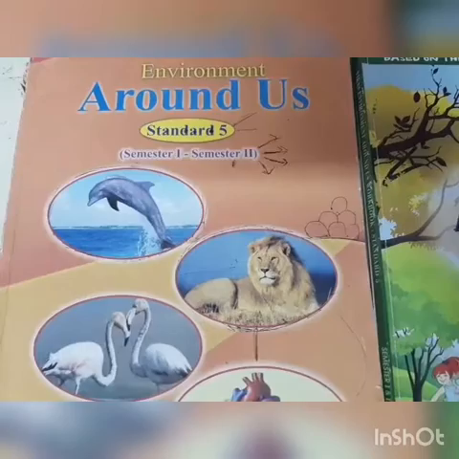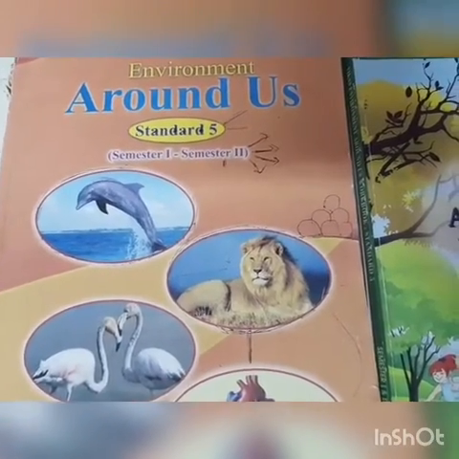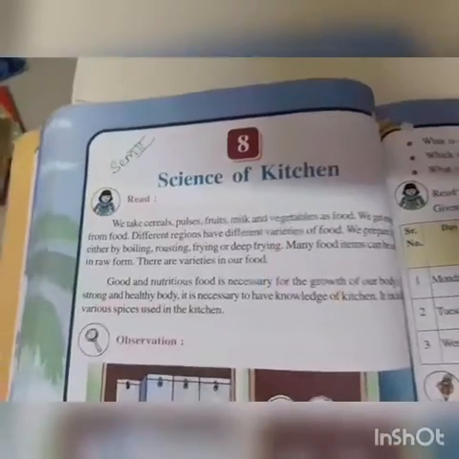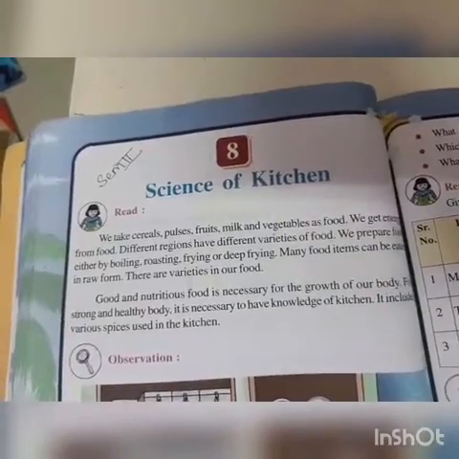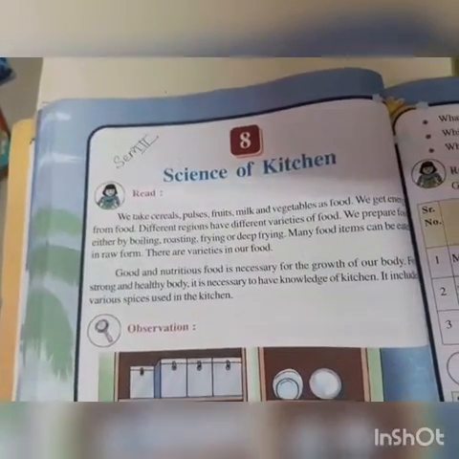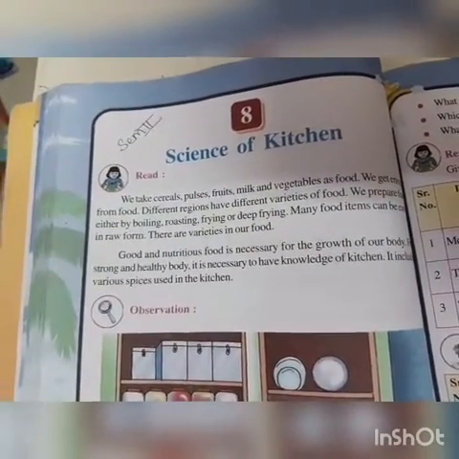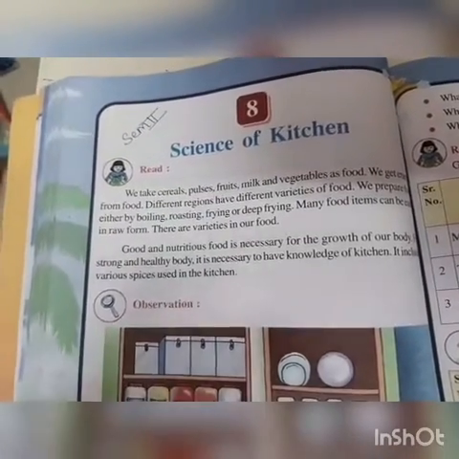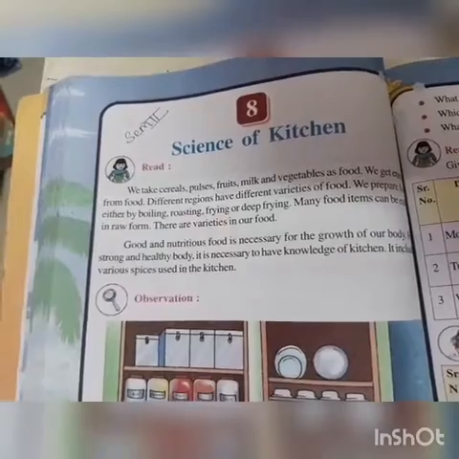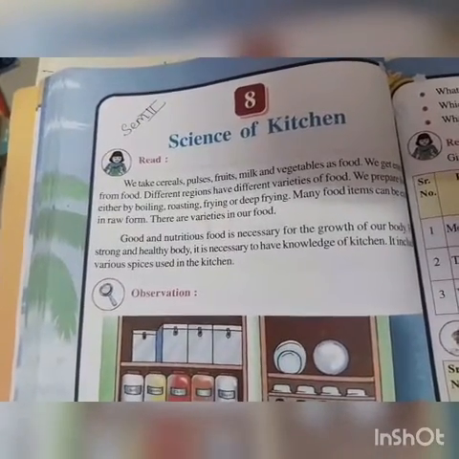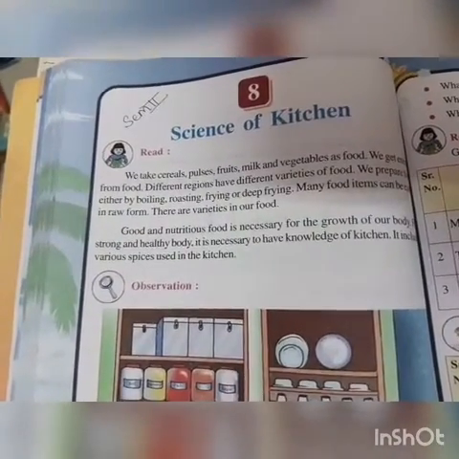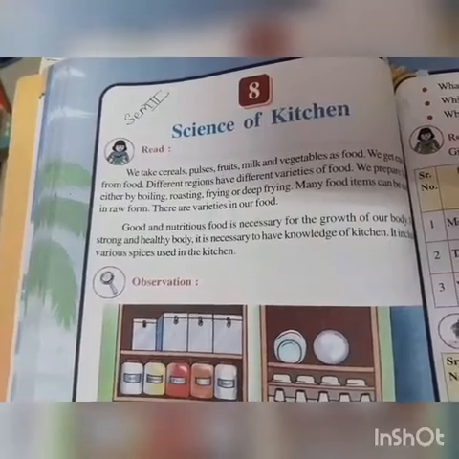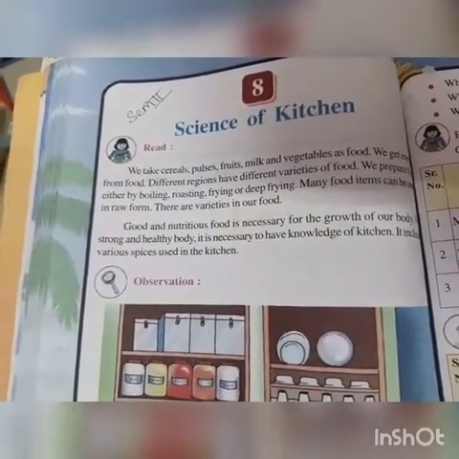Today in science we'll be starting a new lesson in SEM 2. The name of the lesson is Science of Kitchen. Here in this lesson we are going to study the simple spices and the things that we use in the kitchen, and the different methods of cooking that we use for making food, and what science is behind it.